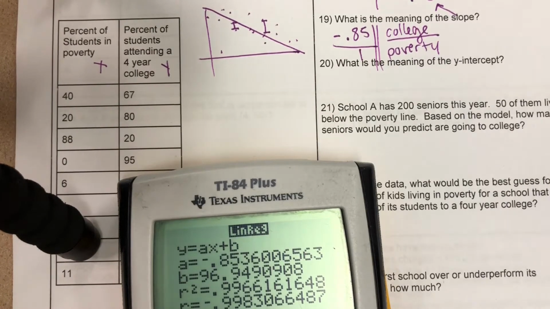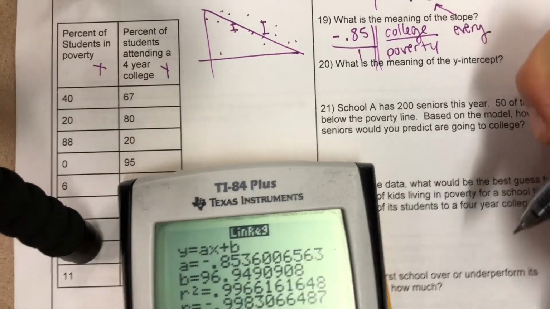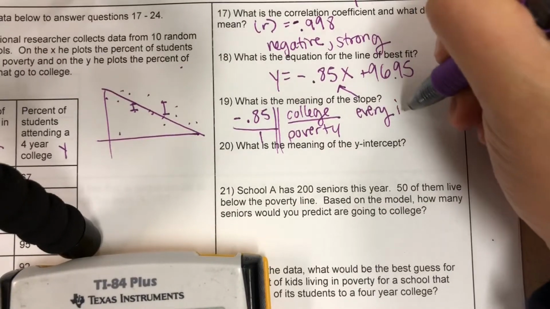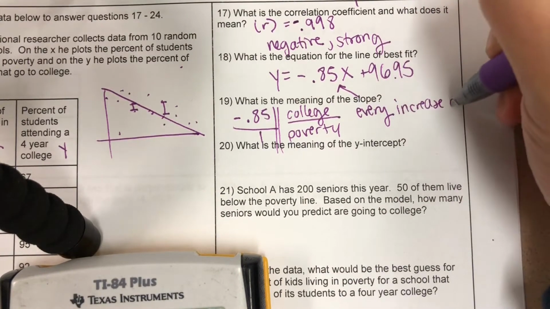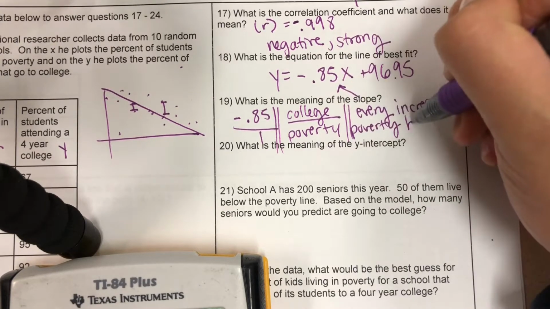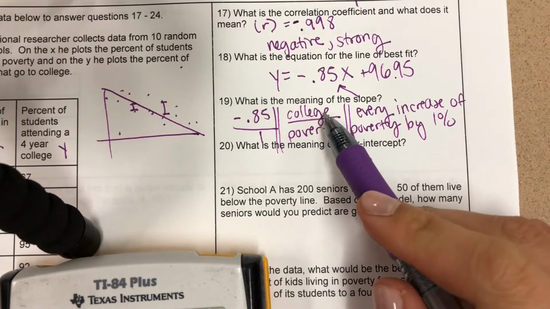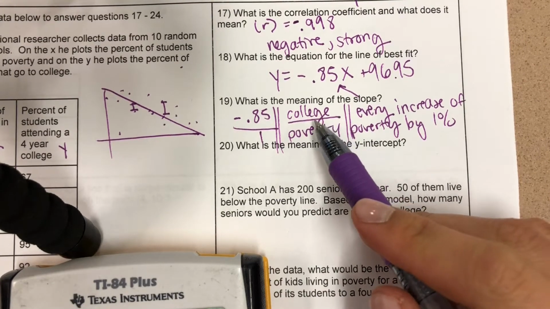So what is the meaning of slope? If my poverty increases by 1, so every increase of poverty by 1%, which I have right here, how is college attendance going to go down?